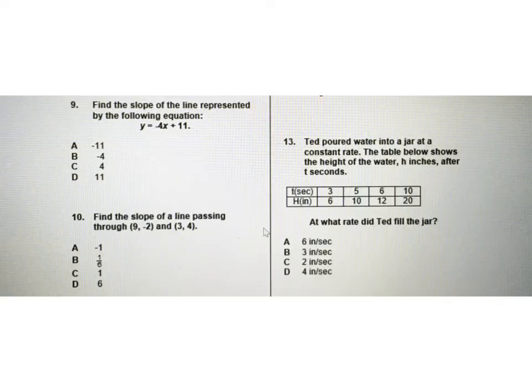Okay, number 9, find the slope of the line represented by the following equation. This is super easy because the slope is identified there as -4. Number 10, find the slope of the line passing through (9, -2) and (3, 4). So do your change in y over your change in x.